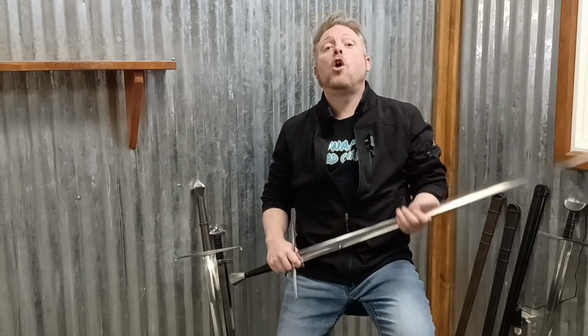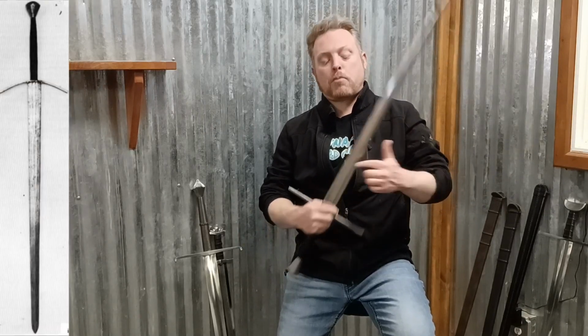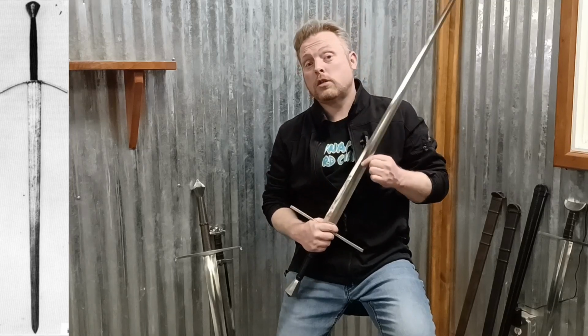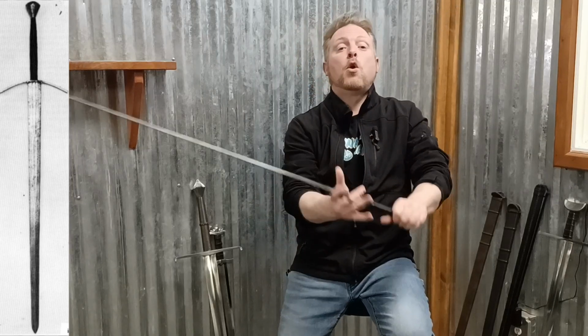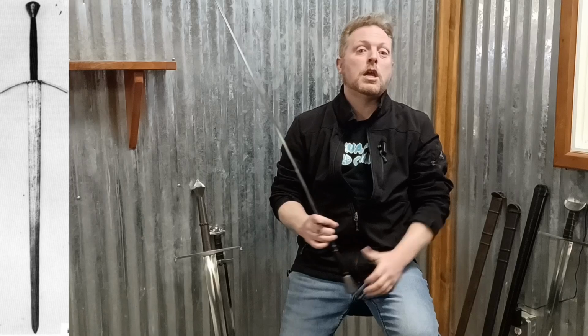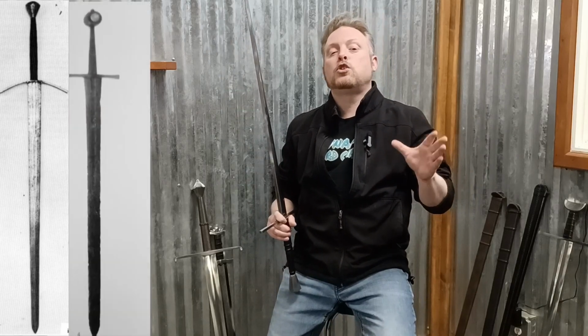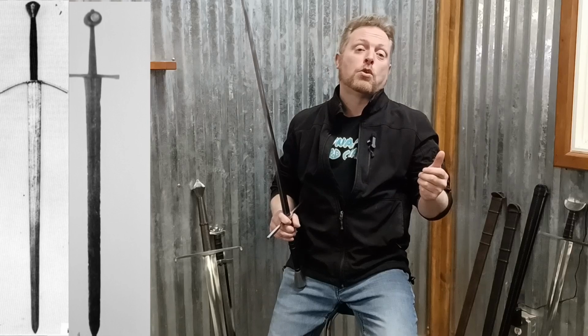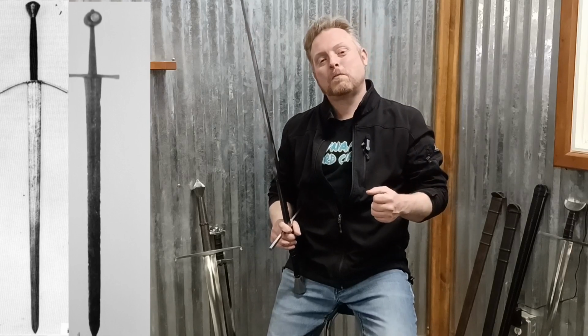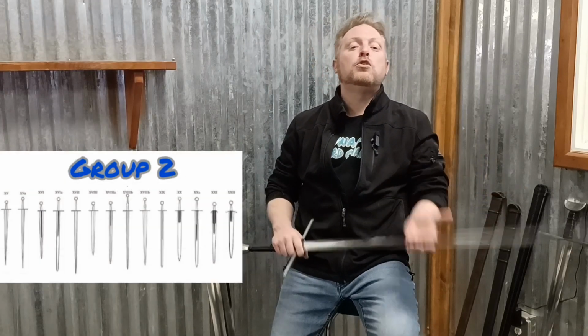Now, most of these later period war swords also feature more prominent hexagonal cross sections to promote their cutting efficiency, and are very similar in blade profile almost to earlier war swords of Group 1. As you can see, Group 2 definitely has the edge when it comes to more intricate and developed design changes.